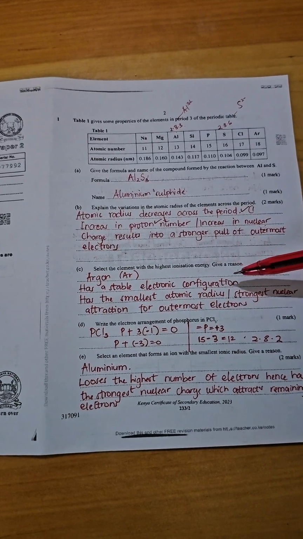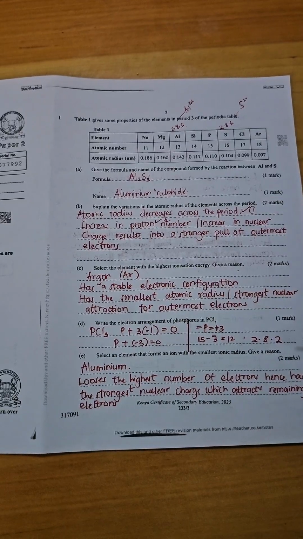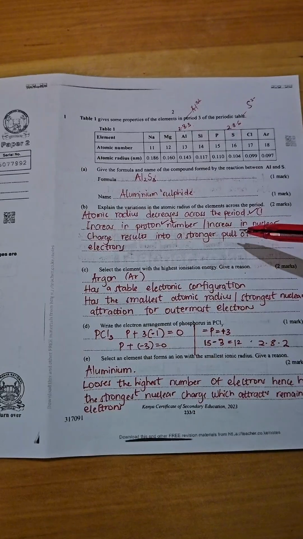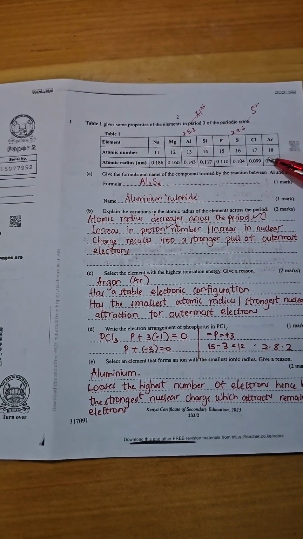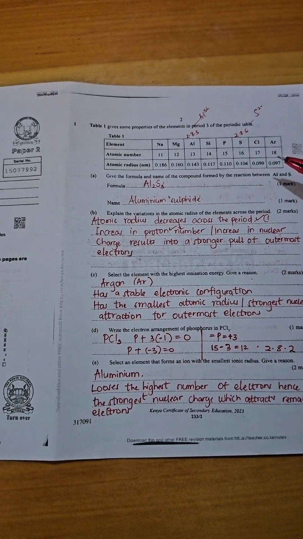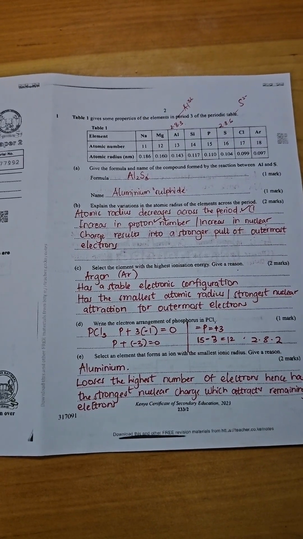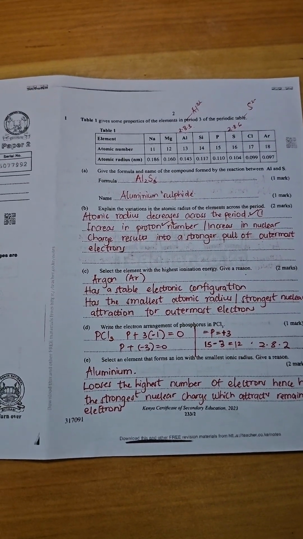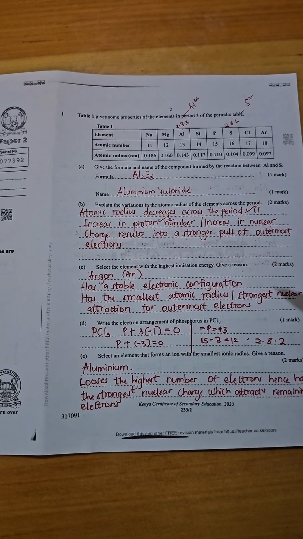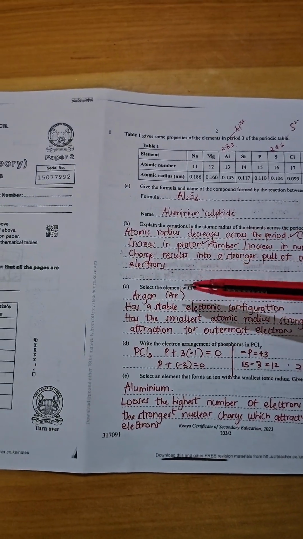Select the element with the highest ionization energy. What is ionization energy? It is the energy required to remove an electron from the outermost energy level of an atom in its gaseous state. So, which element from this table, remember we are still focusing on this table, has the highest ionization energy? From this table, it will be argon. Why? Because it has the strongest nuclear attraction. You see, the energy required to remove an electron will be higher if the nuclear attraction is also high. So that is why we say argon.